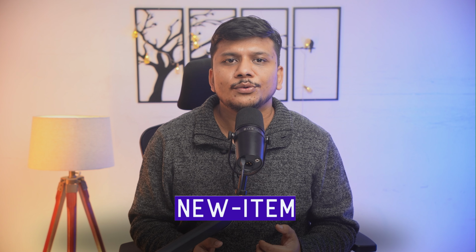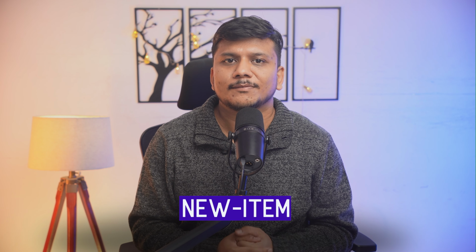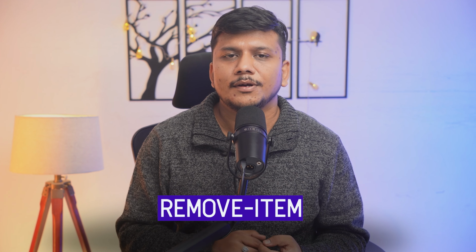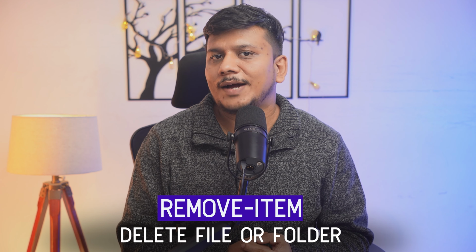The second command, for example, New-Item, which creates a new file or folder. Then for example, Remove-Item, which is used to delete a file or folder. Think of the verb as the action and the noun as the object. It's as simple as telling your computer what to do.